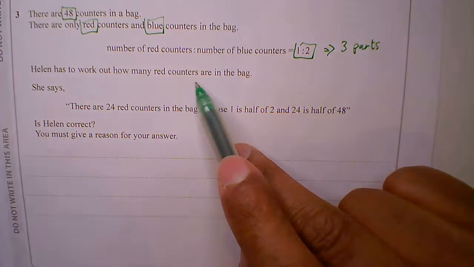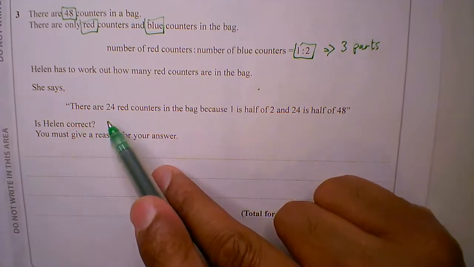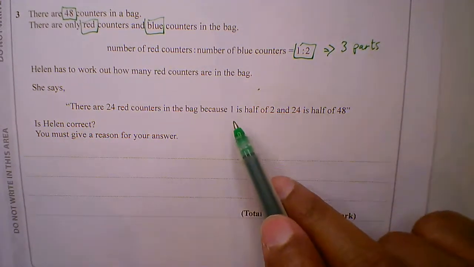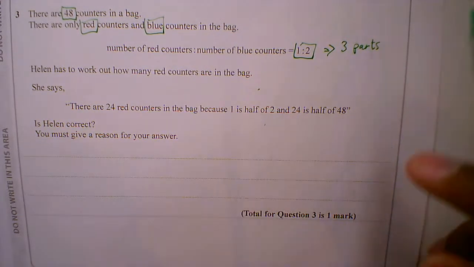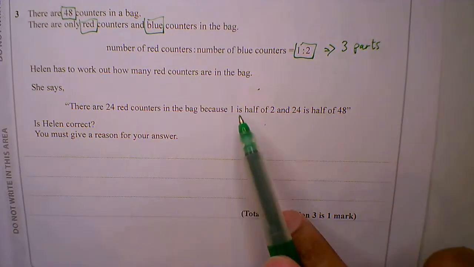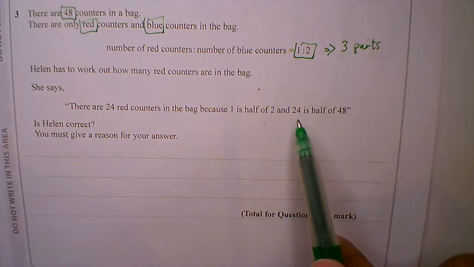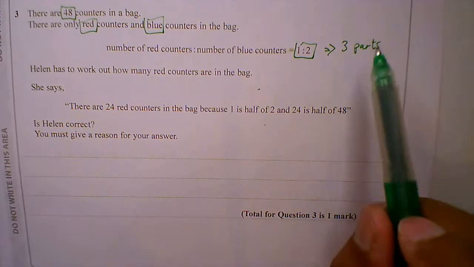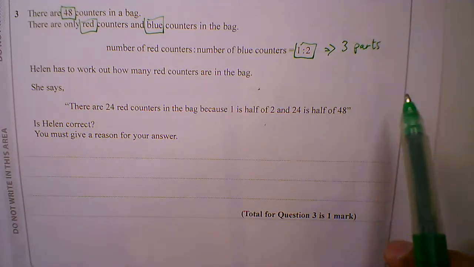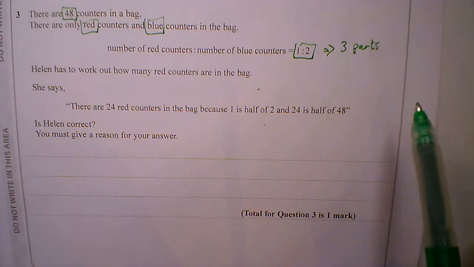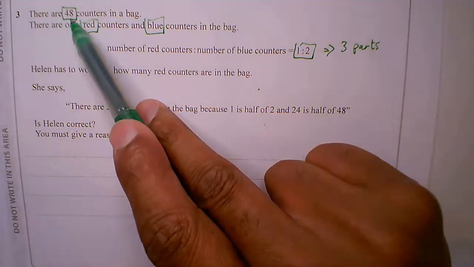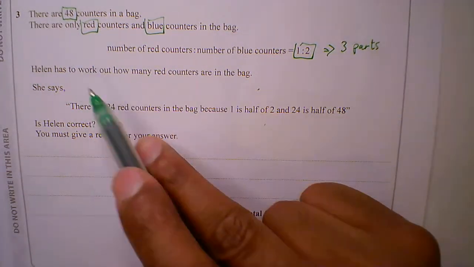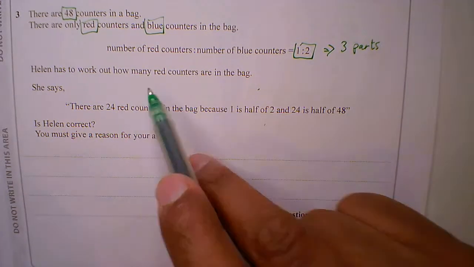Helen has to work out how many red counters are in the bag. She says there are 24 red counters in the bag because 1 is half of 2 and 24 is half of 48. Is Helen correct? So there are 24 red counters, 1 is half of 2. So what we can see is she has halved it, but it's not halving, there's 3 parts altogether. So you've got 48. 48 divided by 2 is 24. That's not the case because there are 3 parts.